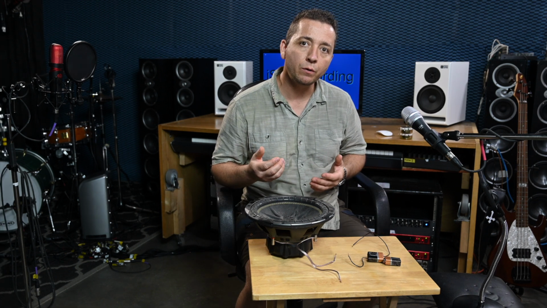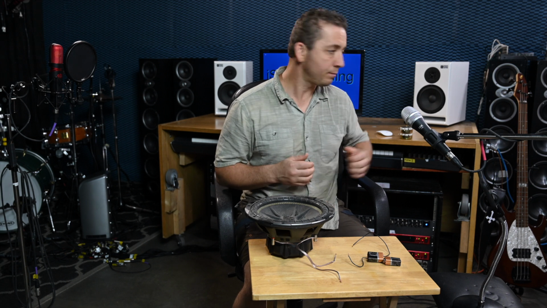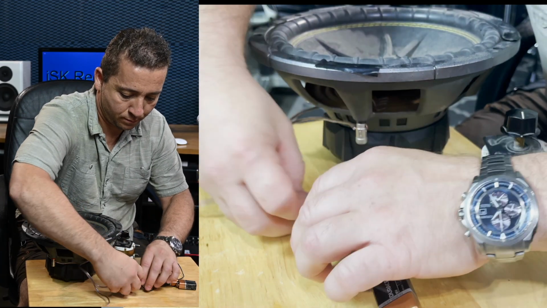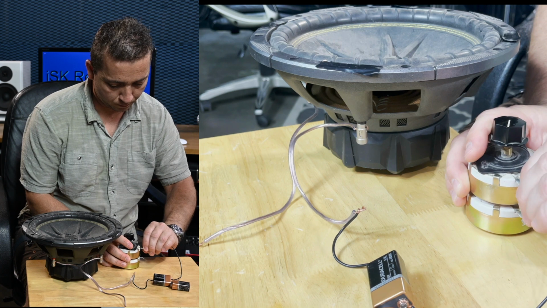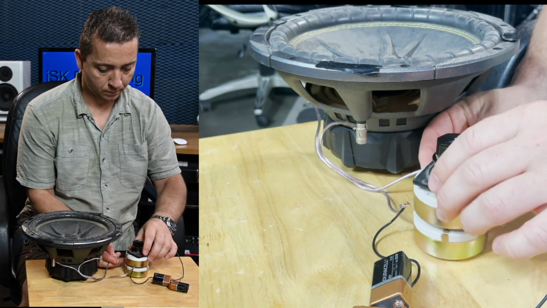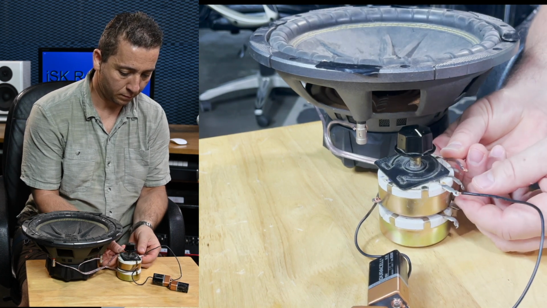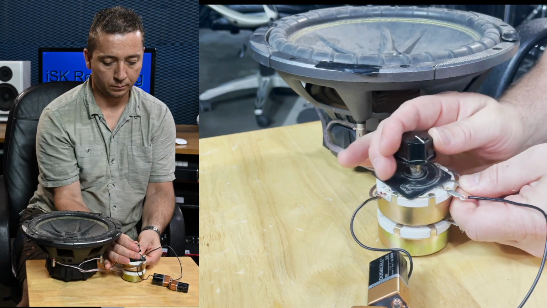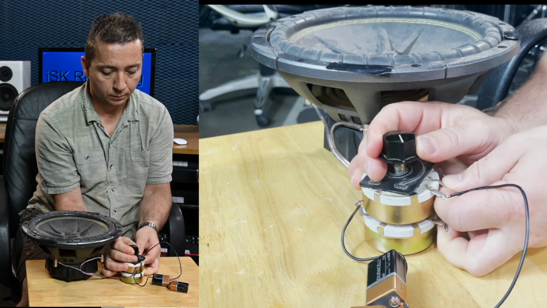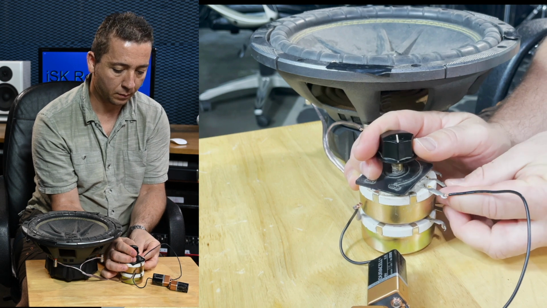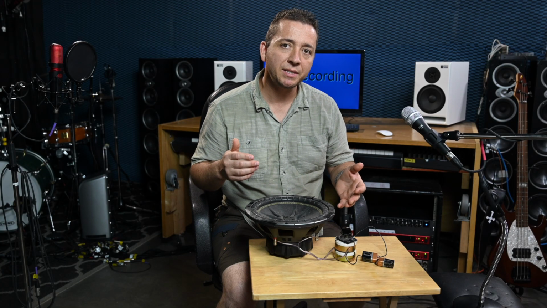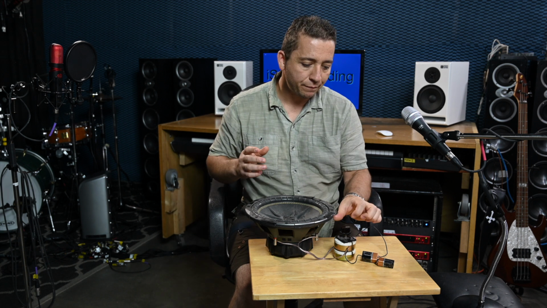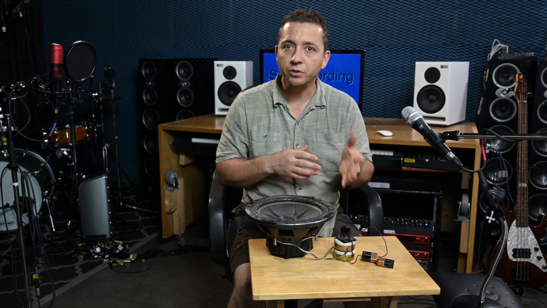Now what I can do to have precise control over the movement of this speaker going in and out is I can put a variable resistor in the path. So as you can see, by controlling this variable resistor, I'm actually controlling how much voltage is allowed to pass through to the speaker, and therefore control how much the speaker moves in and out. But what if, instead of using my fingers to control this variable resistor, I could just use electricity? I could use an electrical current to control that variable resistor.